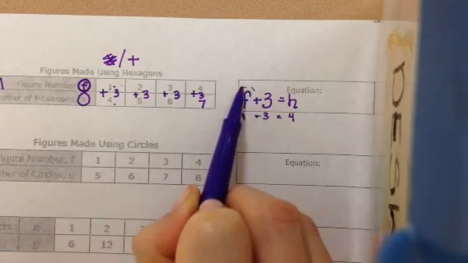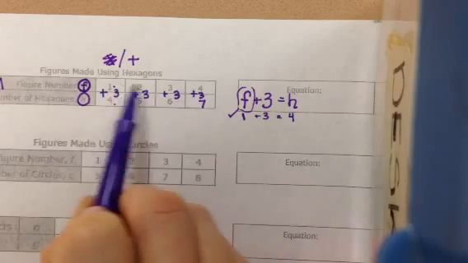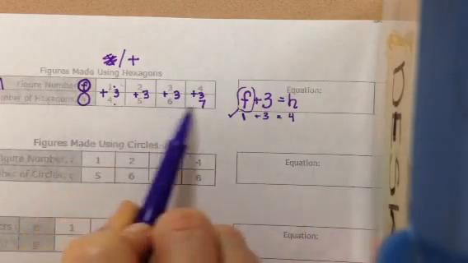So really these letters represent any input I could have, or the H, any output I could have.